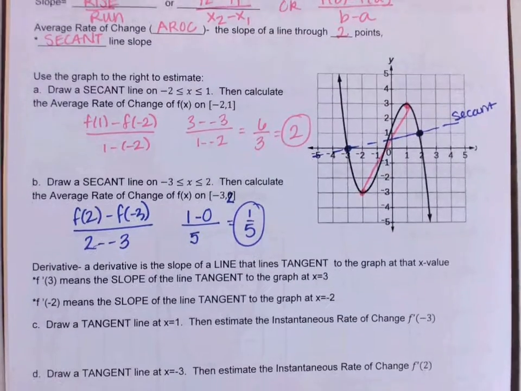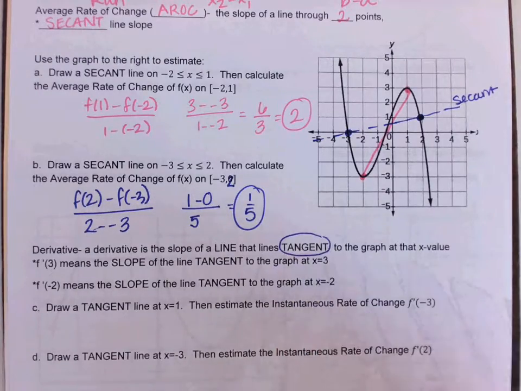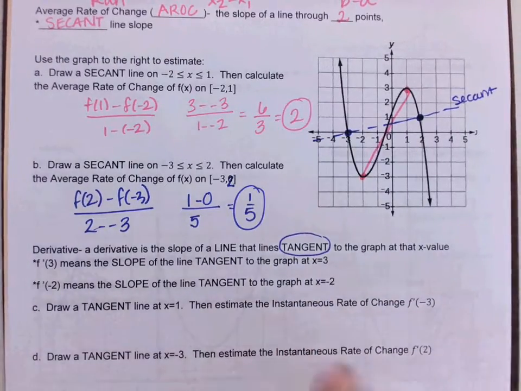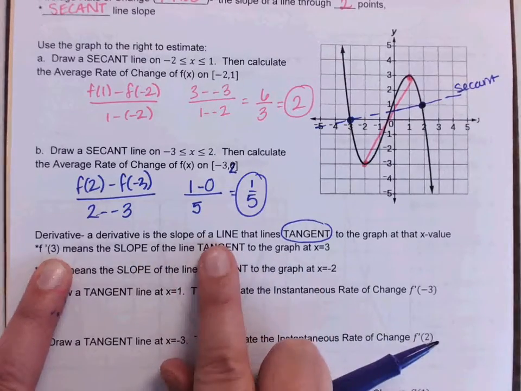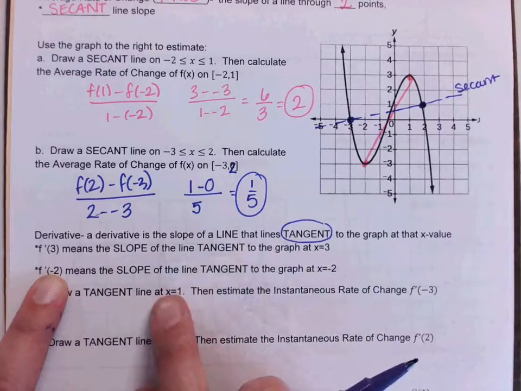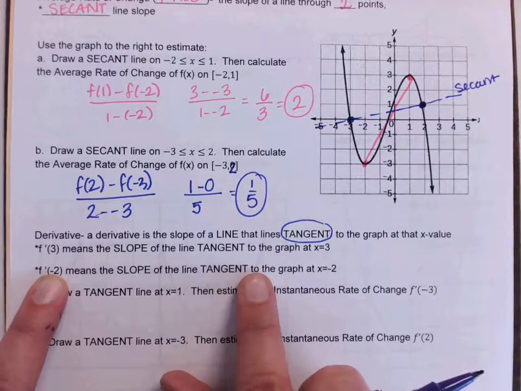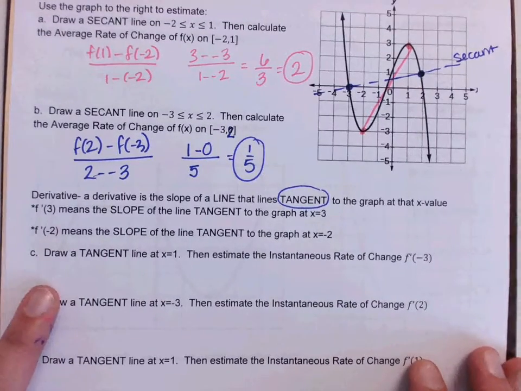Okay. So a derivative is the slope, look right here. A derivative is the slope of a line that is tangent to the graph at that x value. So for example, f prime of 3 is the slope of the line tangent to the graph at 3. f prime of -2 is the slope of the line tangent to the graph at -2. So, draw a tangent line through x equals 1.